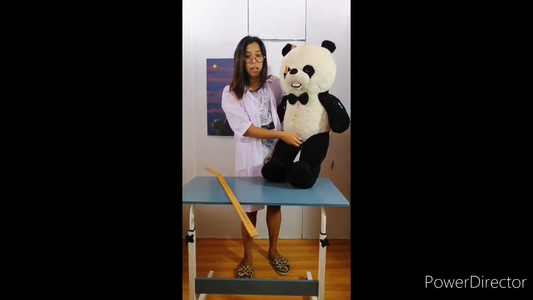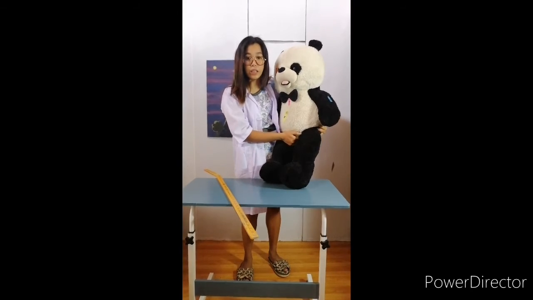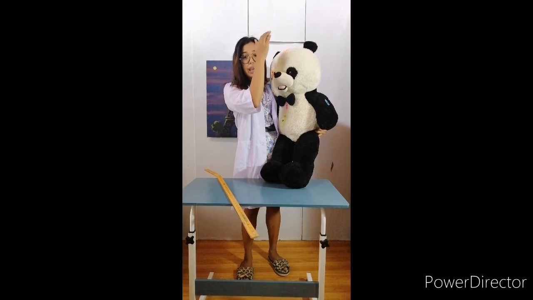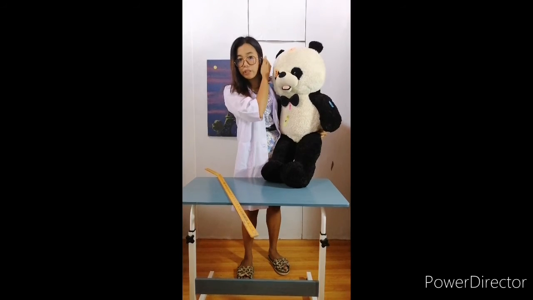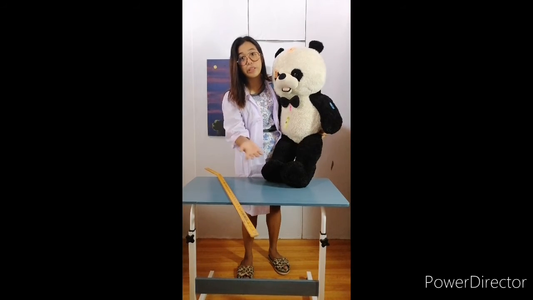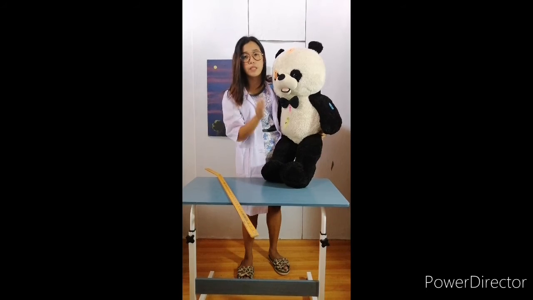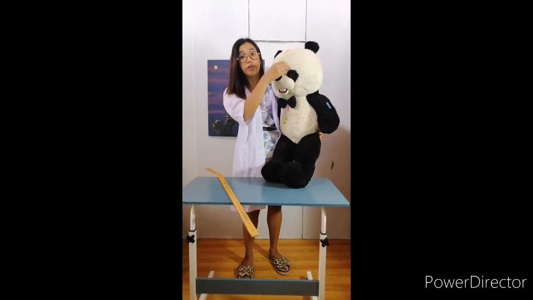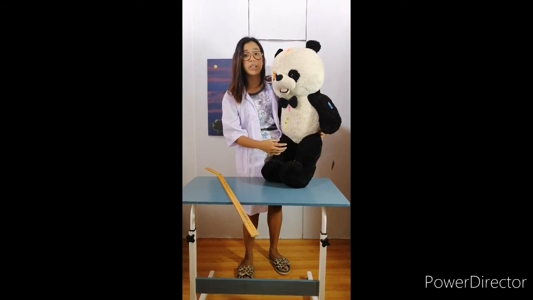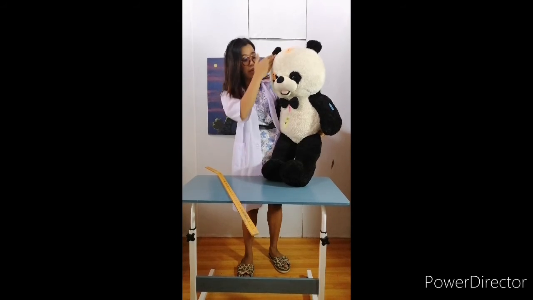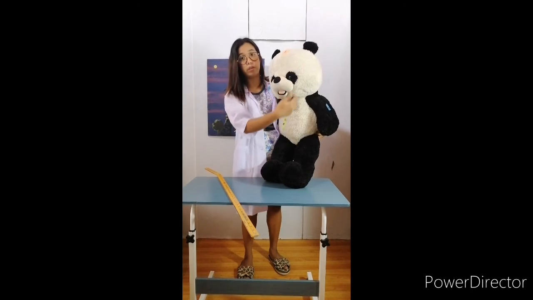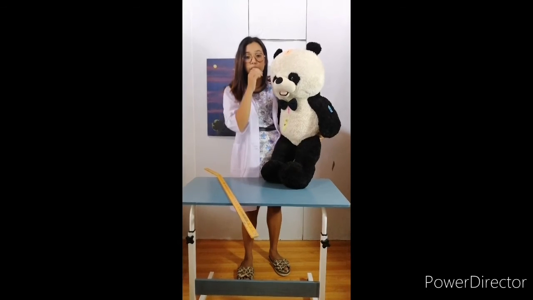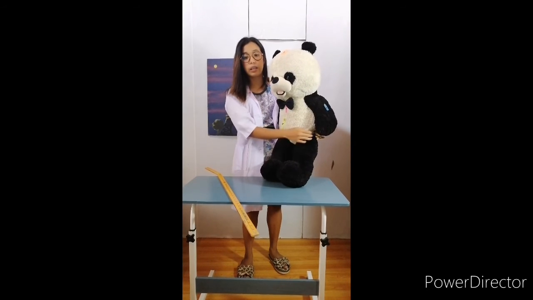Number 2 is the sagittal, a vertical longitudinal plane from the head to the tail, dividing the body into left and right. It is somehow the same as the median, but the difference is it could be divided unequally, wherein the median is equally divided into left and right. The sagittal could be here or here. It is unequal.